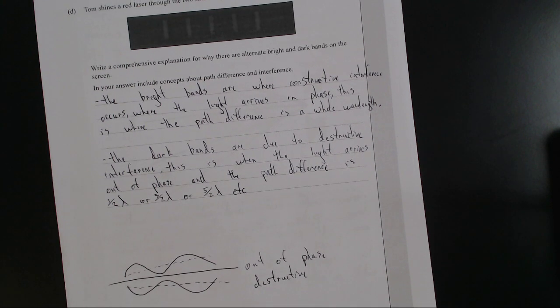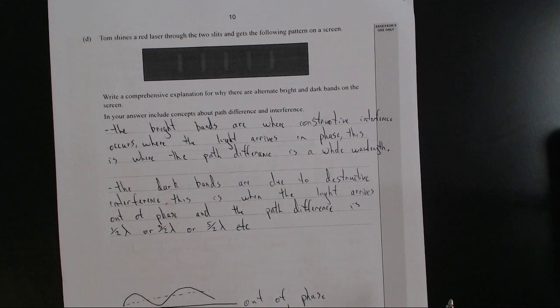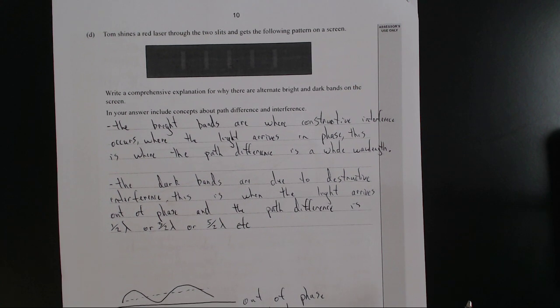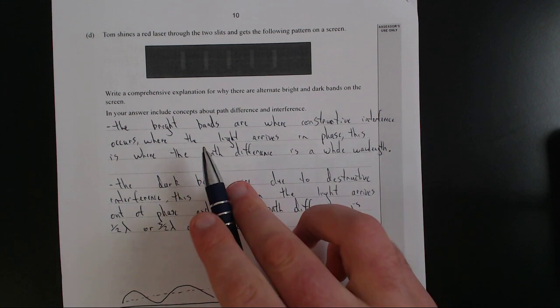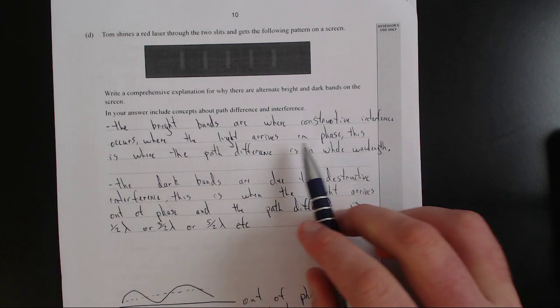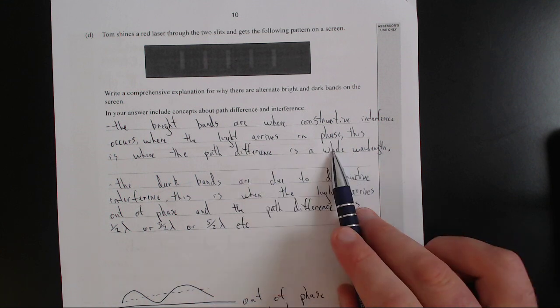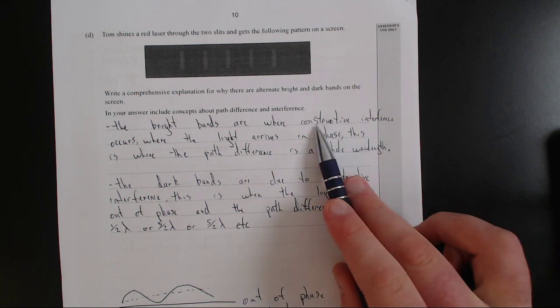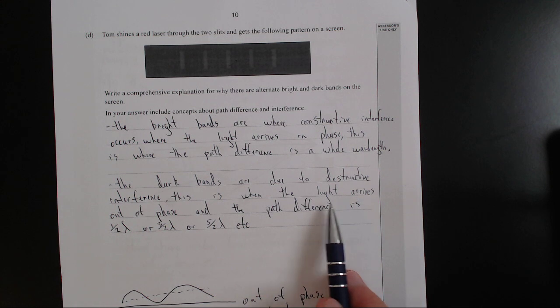So, just double check we've actually answered the question first. Tom shines a red laser through the two slits, gets the pattern on the screen. Write a comprehensive explanation for why this occurs. Concepts: path difference. Have we talked about path difference? Yes, we have. And interference, yes, we have constructive and destructive interference, and we've got path difference as well. And did we need to have phase? Probably not, but I stuck it in there just in case.